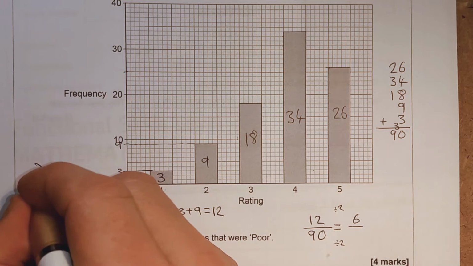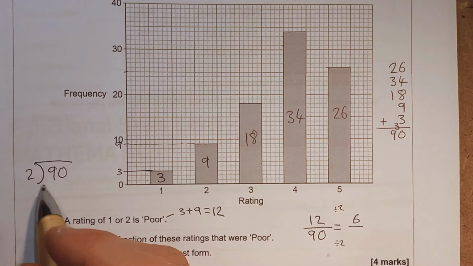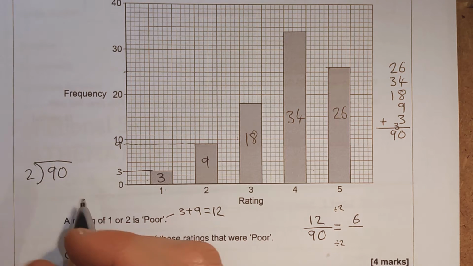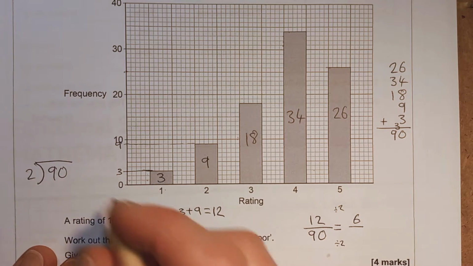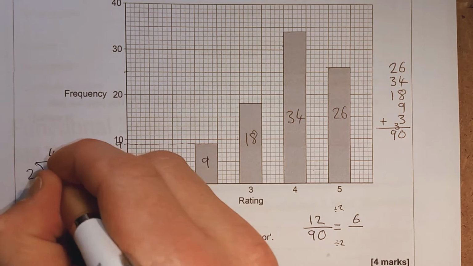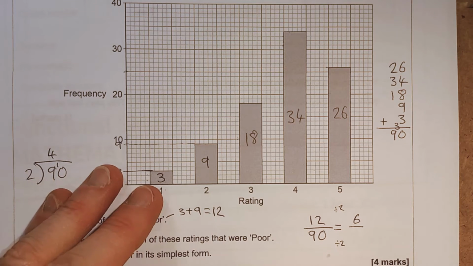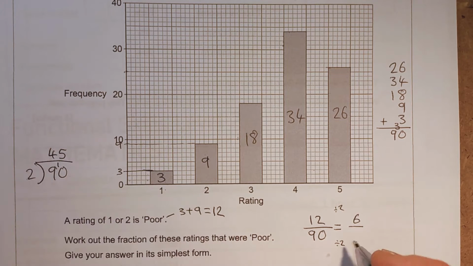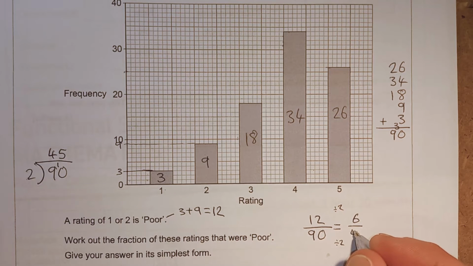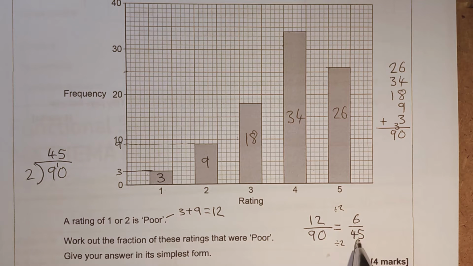So I'm going to do the bus stop method. So 90 divided by 2. Well, 2 goes into 9, 2, 4, 6, 8. That's 4 times with 1 left over. And 2 goes into 10, 2, 4, 6, 8, 10. That's 5 times. So that's going to be 6 over 45. So we've just halved both of these numbers.